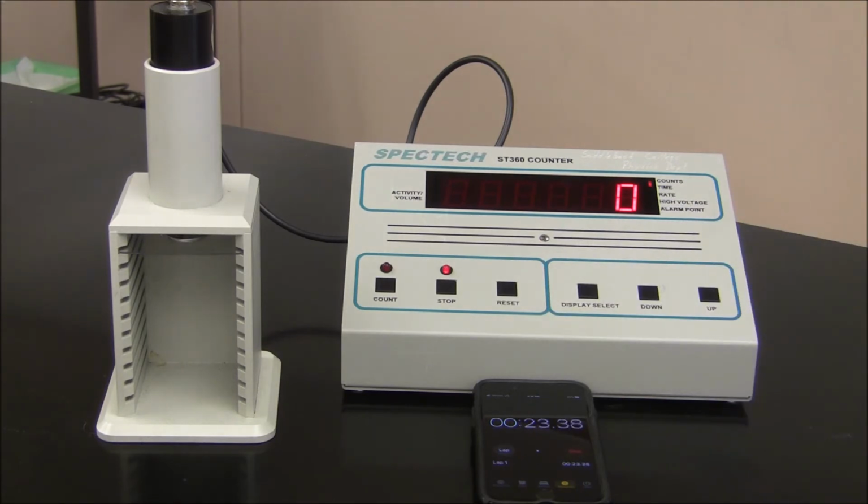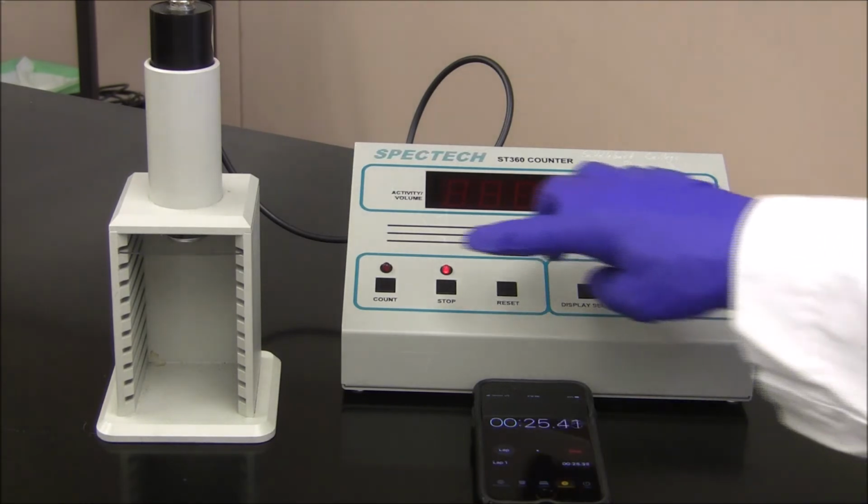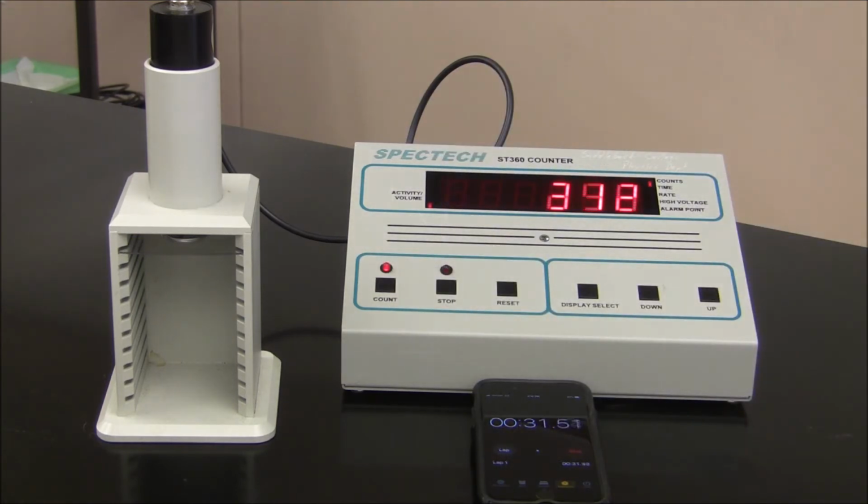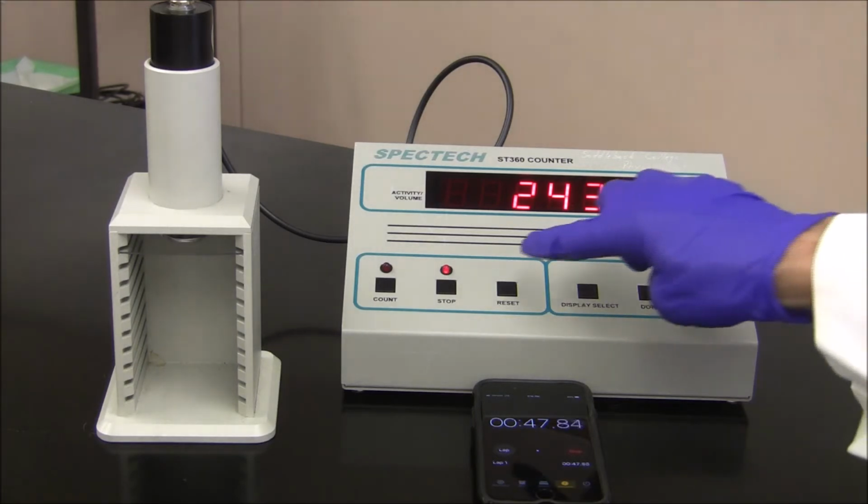Now let's get ready for the second count, which is the 30-second count. So the counts per 10 seconds at 30 seconds is now 2,438. You can record that in your data table.